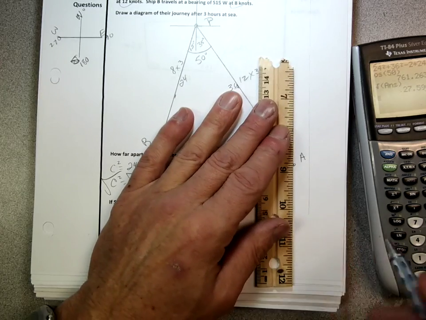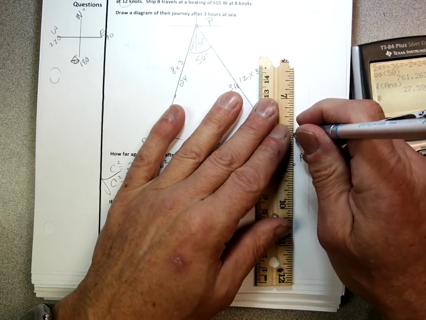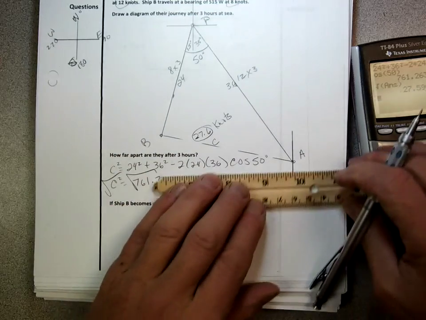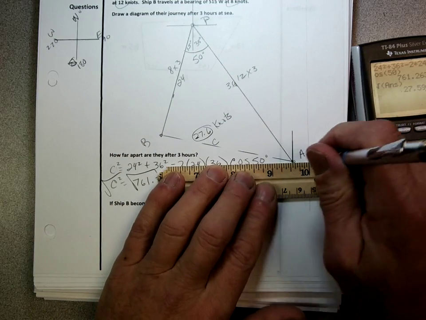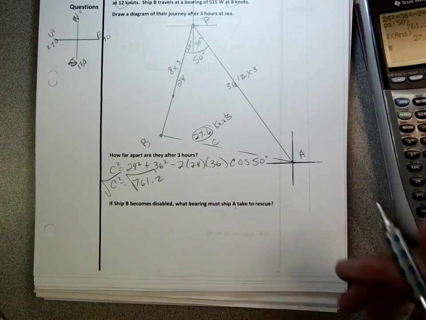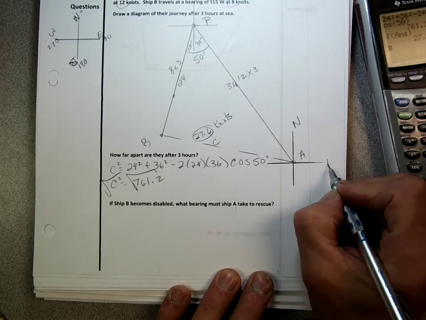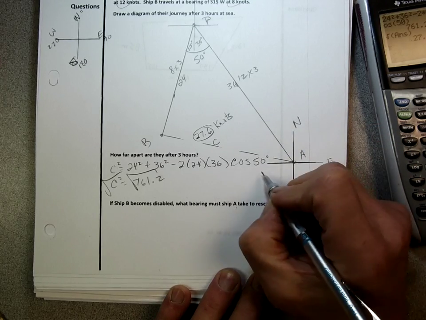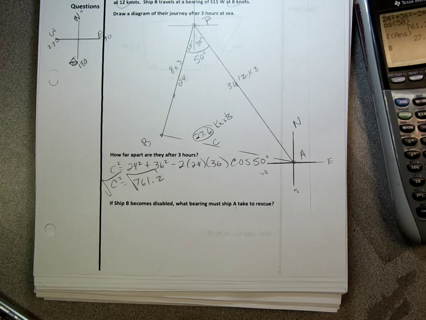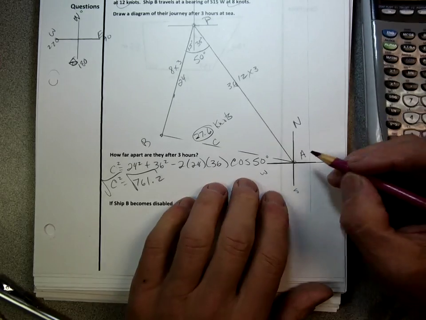So I'm going to draw a compass rose in for A because he's going to have to get a new bearing. Here's my north, east, south, and west. Now, the compass itself needs to turn and read this entire rotation.